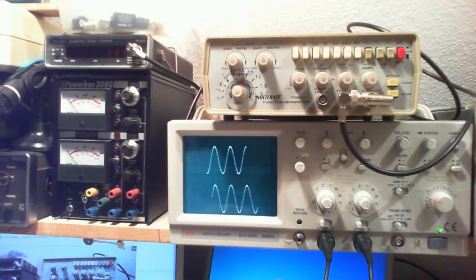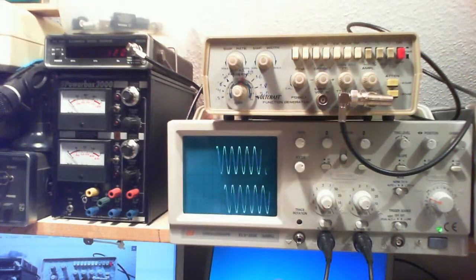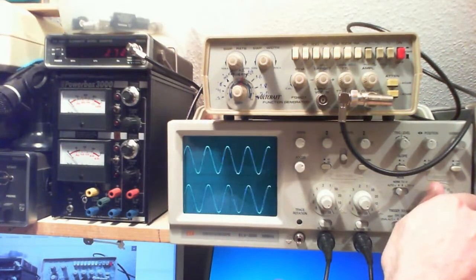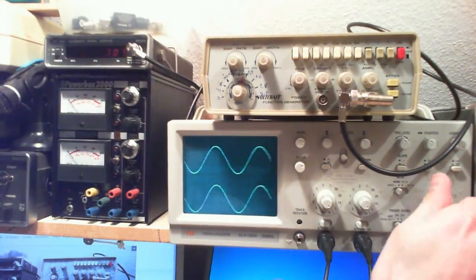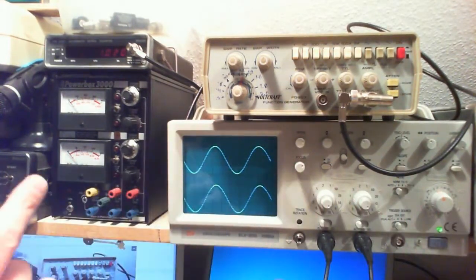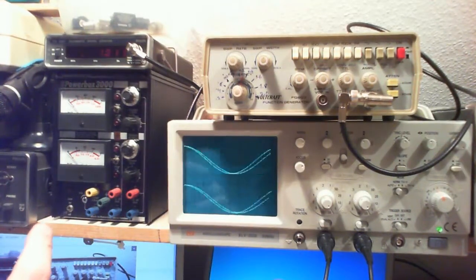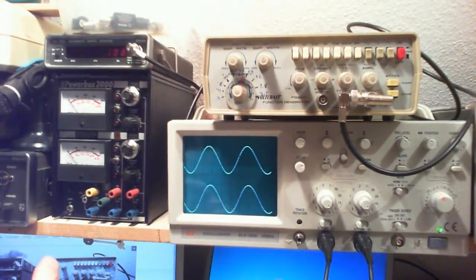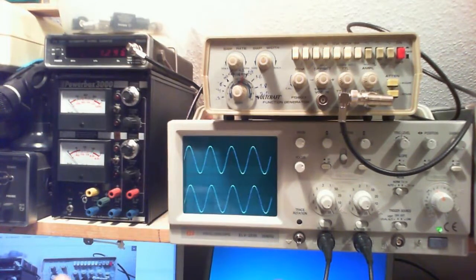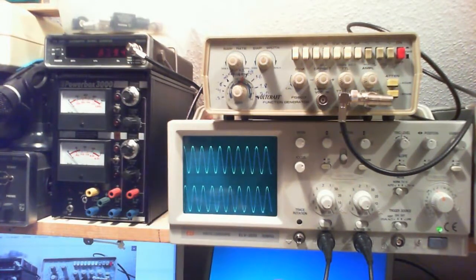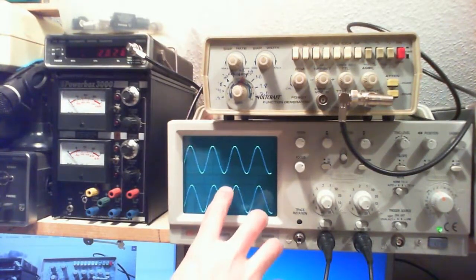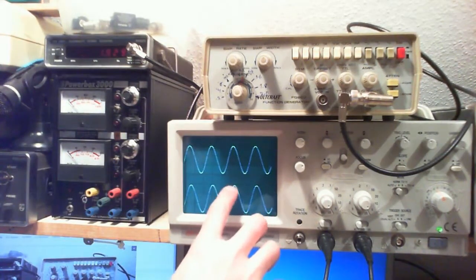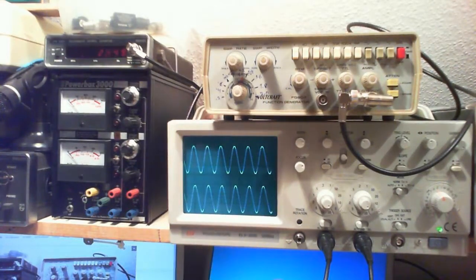So again, I start increasing the frequency. The output is not dropping or anything. And now I'm at about 1 kilohertz. So I go to the beginning of the range and multiply by 10 and start increasing the frequency. And now you can see that the output is starting to decrease at about 3 kilohertz or so.